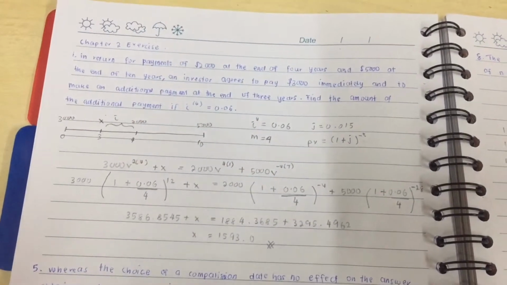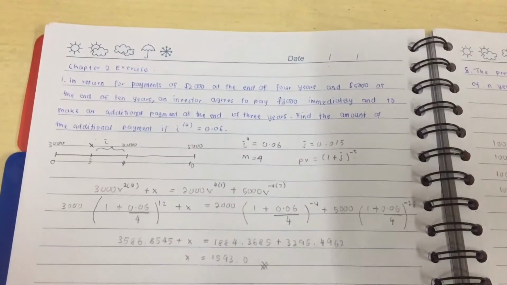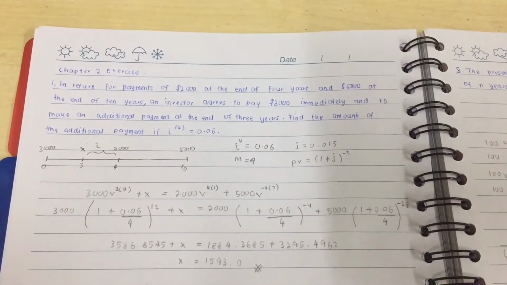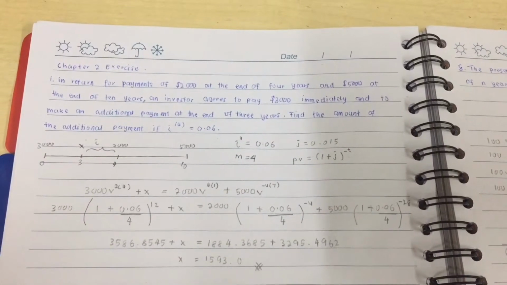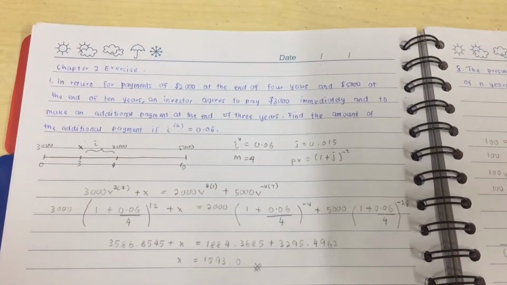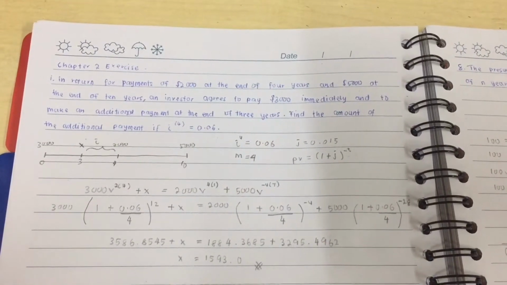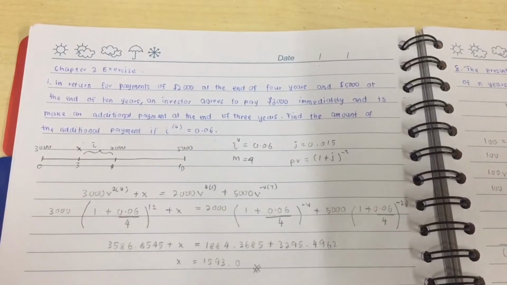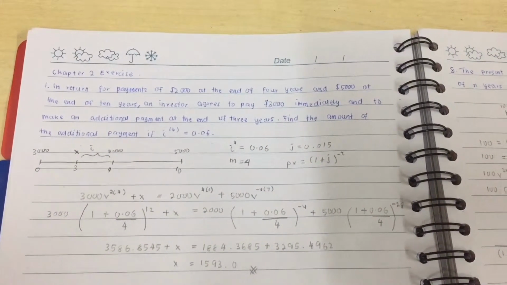For the exercise in chapter 2, question 1: in return for payments of 2,000 at the end of 4 years and 5,000 at the end of 10 years, an investor agrees to pay 3,000 immediately and to make an additional payment at the end of 3 years. Find the amount of the additional payment if i^(4) equals 0.06.